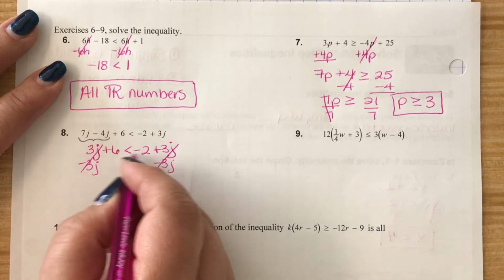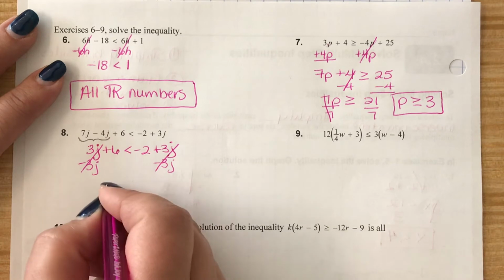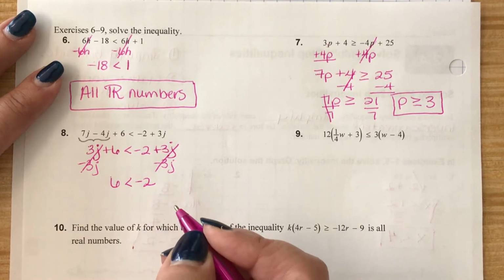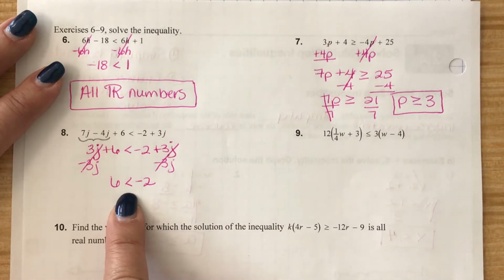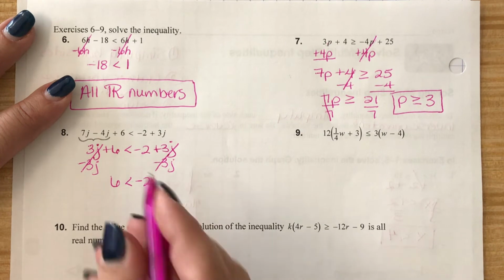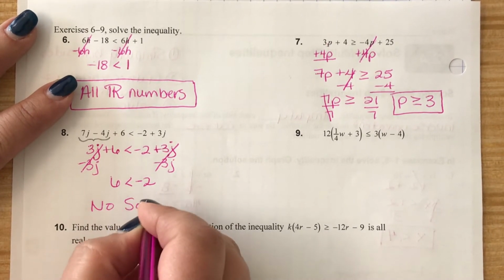The statement that I have left behind when my j's go away, when they disappear, I'm left with the statement that 6 is less than negative 2. And we all know that that is incorrect. That is not a true statement. Okay? Which means this has no solutions. There's no solution here that will ever make this true.